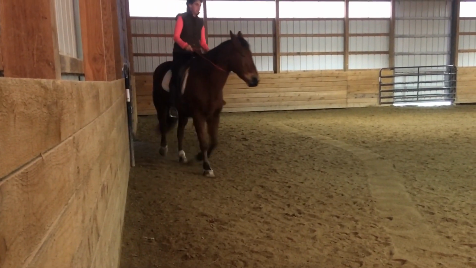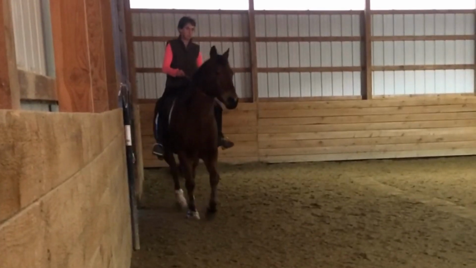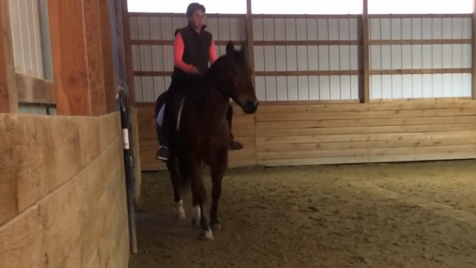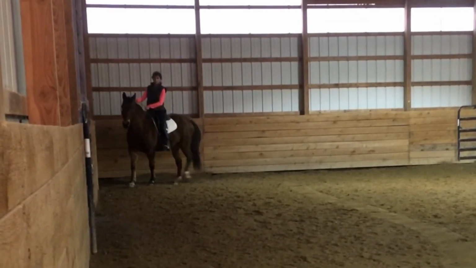Now here I'm showing a shoulder in. The horse is bending around my inside leg while also crossing over a little bit with his front legs, and his hind feet should be traveling straight.